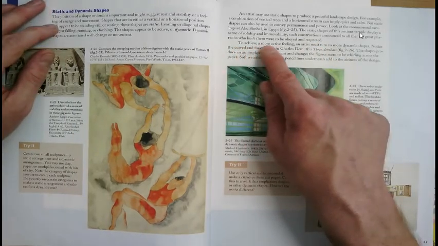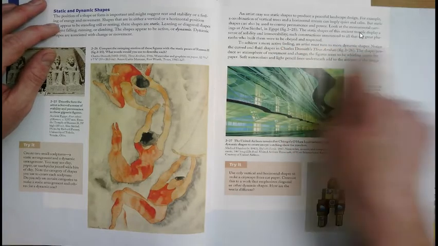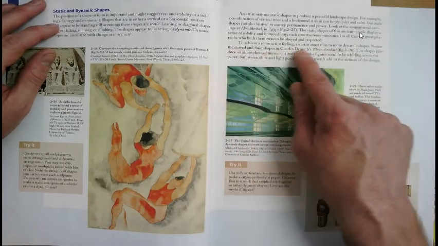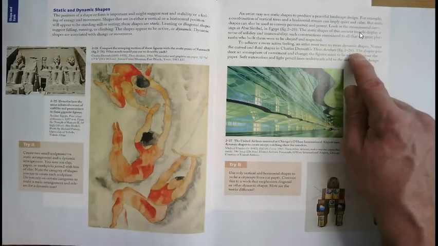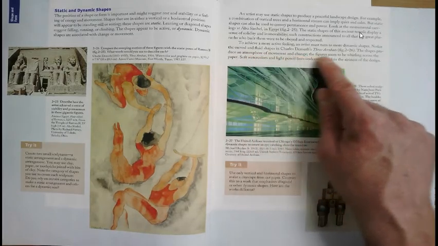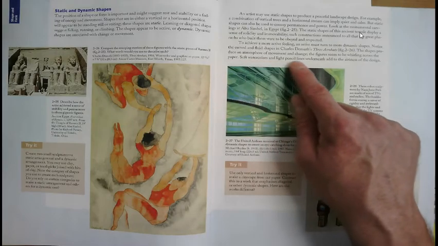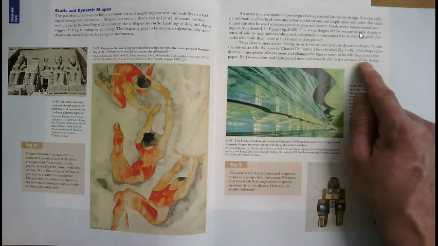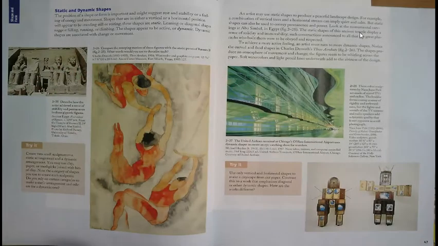To achieve a more active feeling, an artist must turn to more dynamic shapes. Notice the curved and fluid shapes in Charles Demuth's Three Acrobats. It's this one. The shapes produce an atmosphere of movement and change. The figures seem to be whirling across the paper. Soft watercolors and light pencil lines underneath add to the airiness of design. So it's a very light design because of the way the color and line are applied.